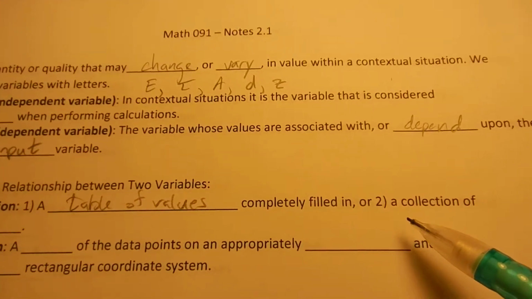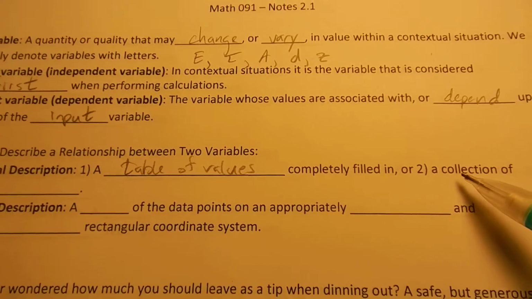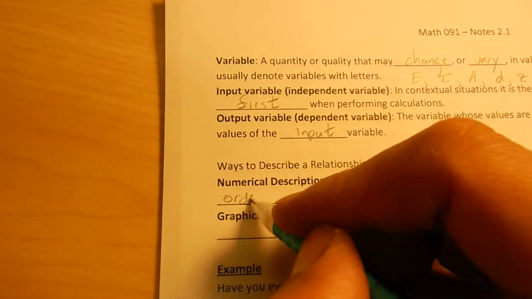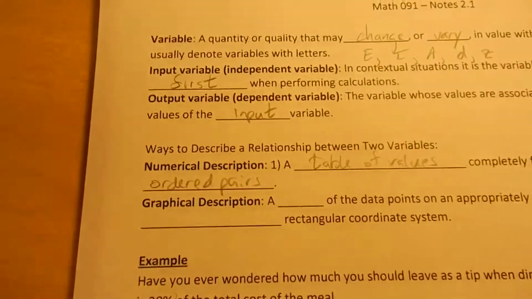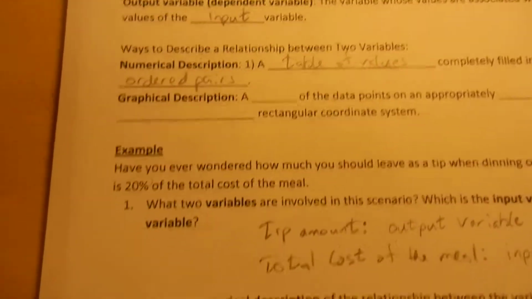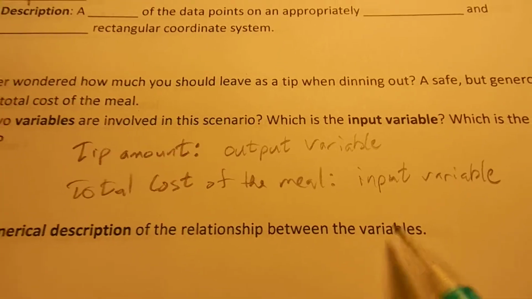Or one way to describe numerically the relationship is through a collection of ordered pairs. So I'll give you an example of both of these here. So this is number 2. Write a numerical description of the relationship between the variables here in this one.